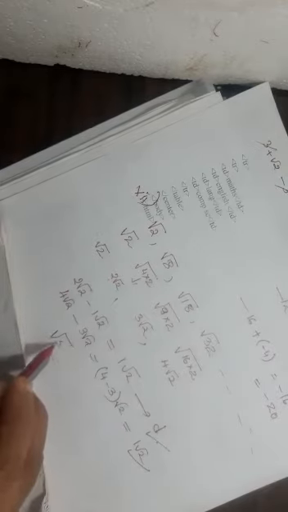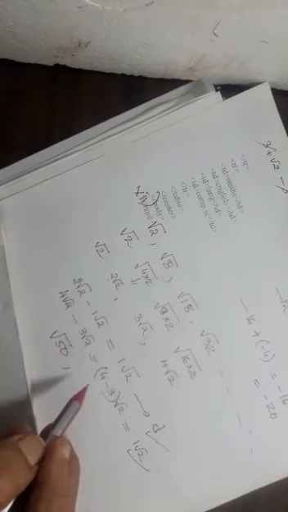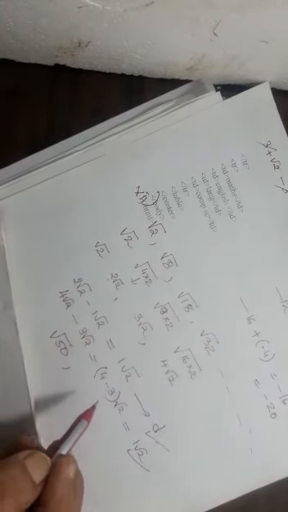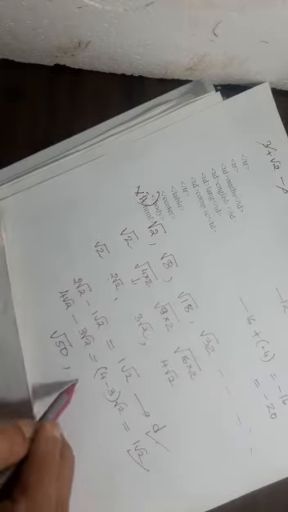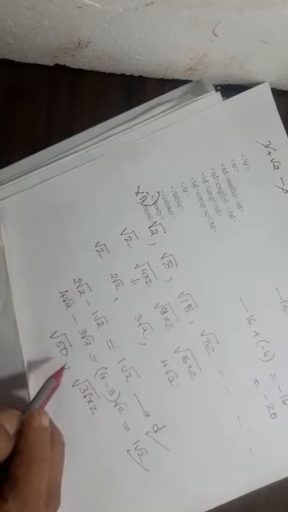So root 32 means it was 16 into 2. Next will be 25 into 2, so root 50 it will be. Next term will be root 50. You should have lots of concentration. Now root 50, next term will be what? 36 into 2. Why? 50 means a square has come there, 25 into 2.